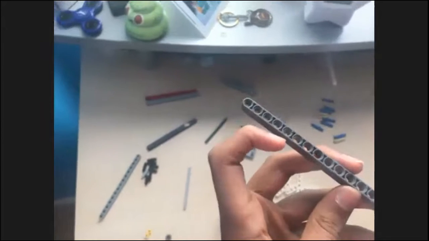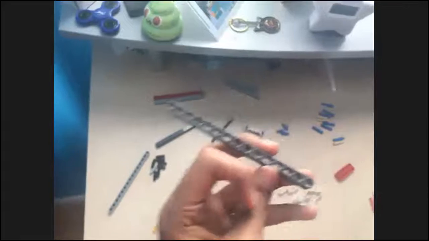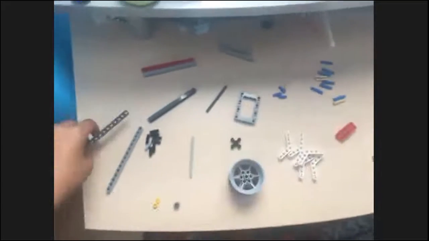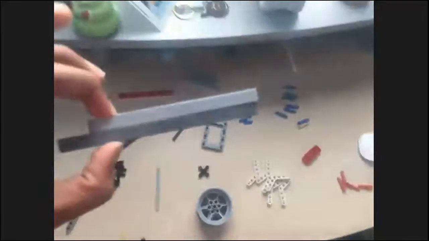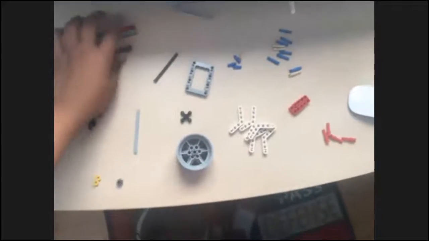So we need 2 of these. These are 15 beams, and the way you calculate that is you just count the holes in the beam. Since we know that's a 15 beam, and this one is 2 holes less, you need 2 of the 13 beams. Remember, this is just the way one team used it. You do not have to do it this way. This is just an example. Since that was a 13 beam, these ones are 9 beams. So you need 2 of those.